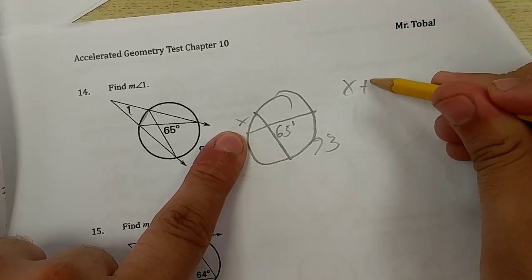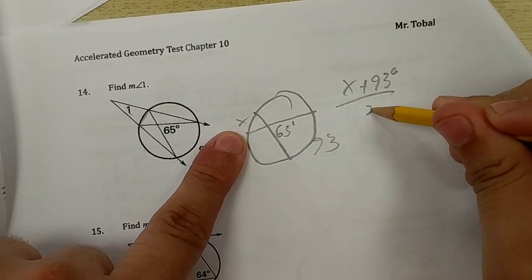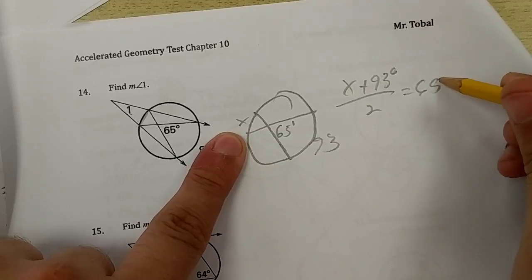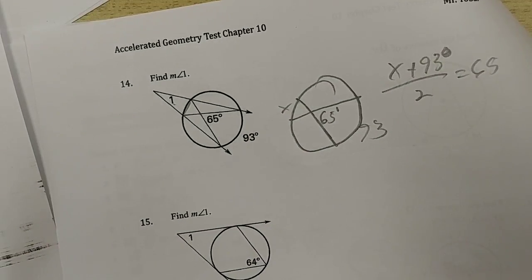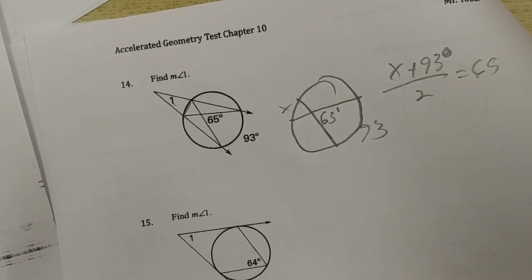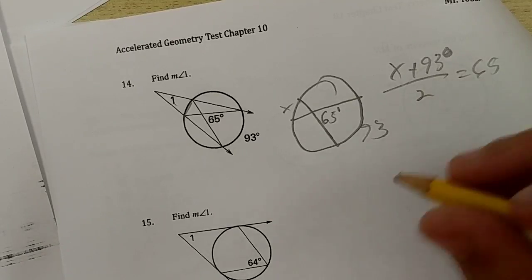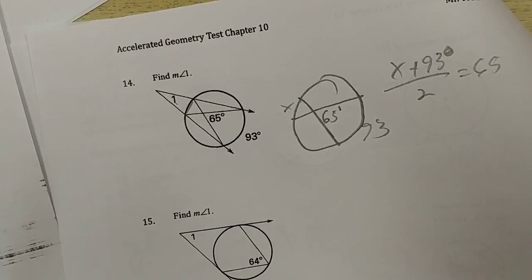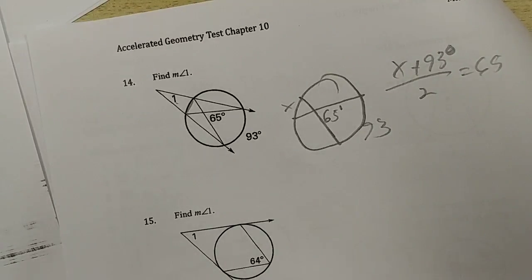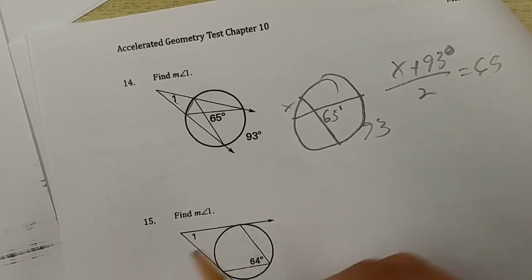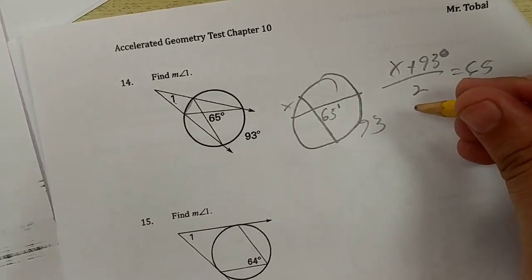So x plus 93 degrees divided by 2 equals 65. So 65 times 2 equals 130 minus 93 is going to be... 223. Oh, I had it wrong by accident. 130 minus 93 is going to be 37.